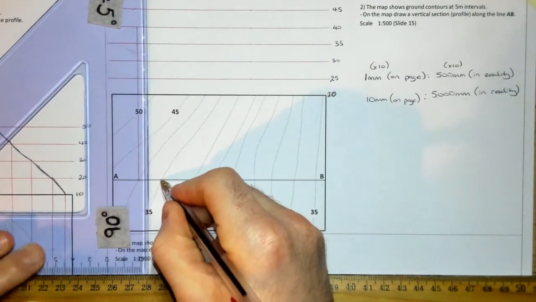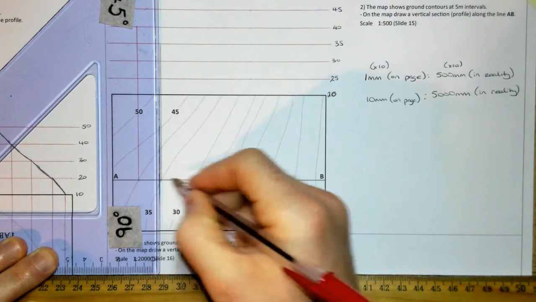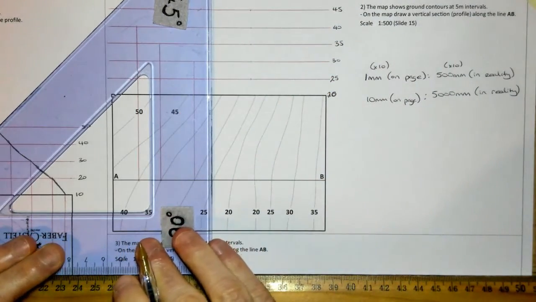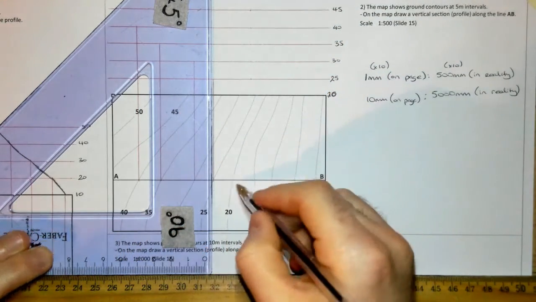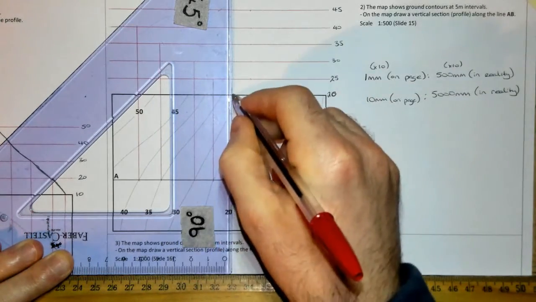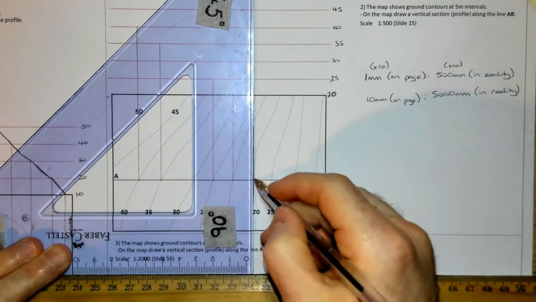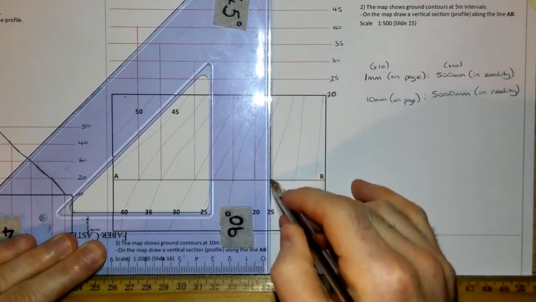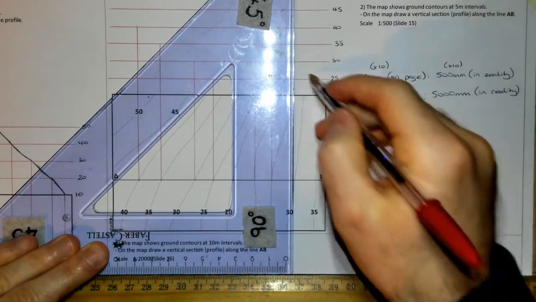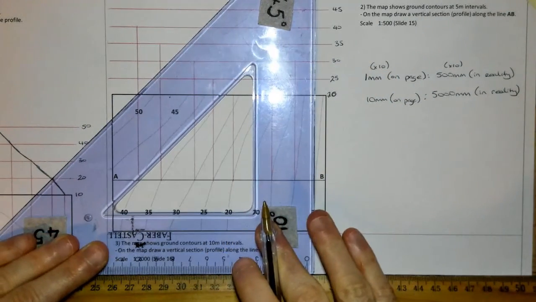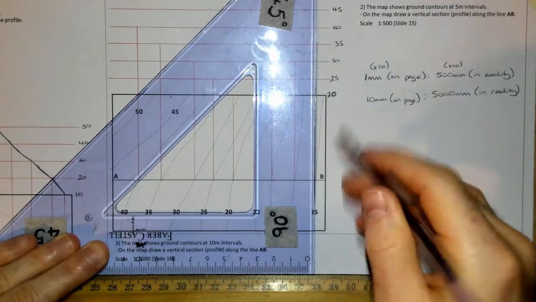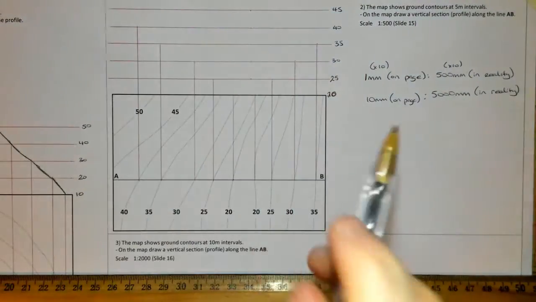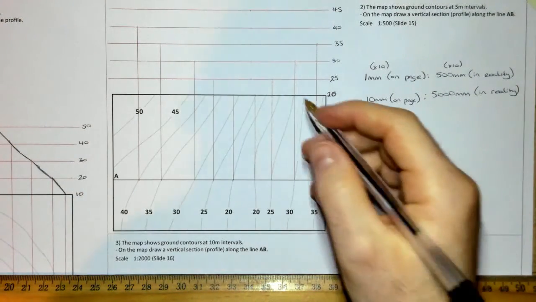Next one is at the 35. Next one's on the 30. And then 25. And then 20. And then we have 20 again. Okay, 25. Up to 30. And then finally 35. Okay, so there we have it guys. As you can see where I've stopped it on each one. What I'm going to do now is quickly speed up the video as I sketch in the profile.